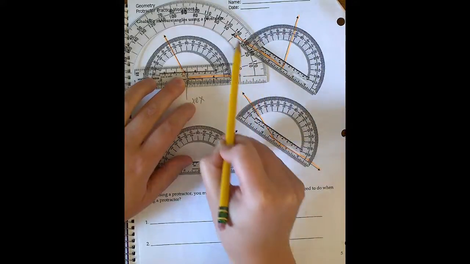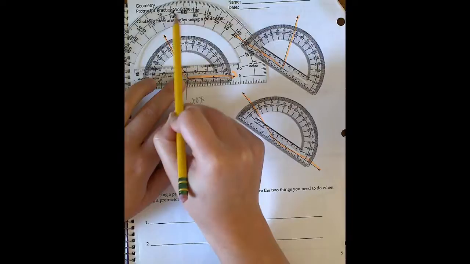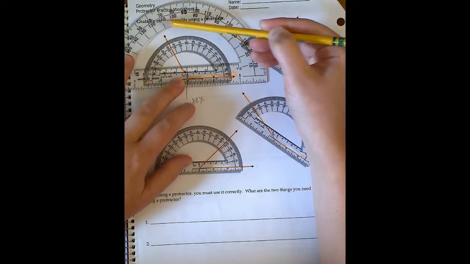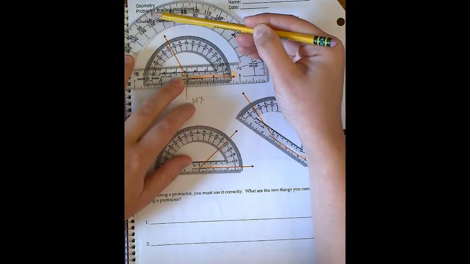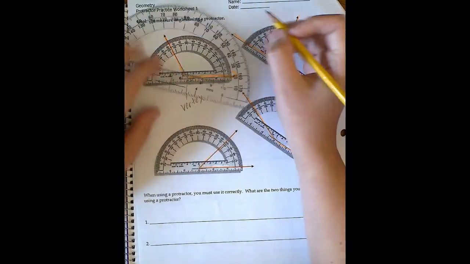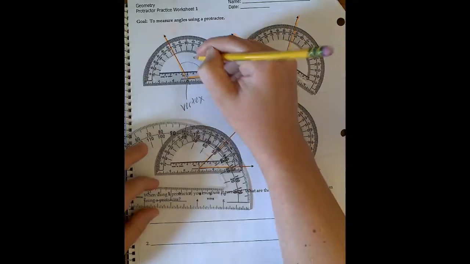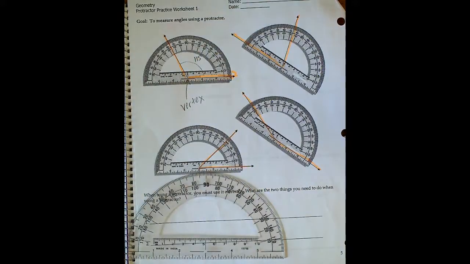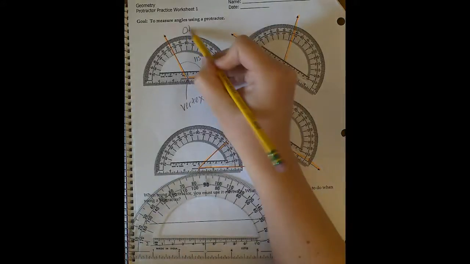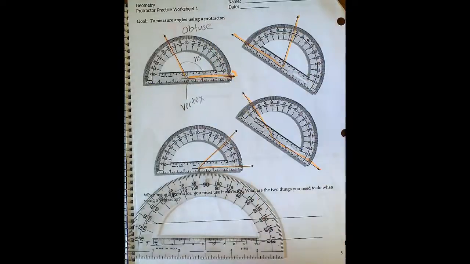So 10, 20, 30, 40, 50, 60, 70, 80, 90, 100, 110, and it goes to about right here, which would be 115 degrees. So this angle is 115 degrees. You can always check by asking yourself, does that make sense? 115 degrees is obtuse. Looking at this angle, it's clearly obtuse, so that would make sense. If you got an acute angle measurement, you didn't measure it correctly.